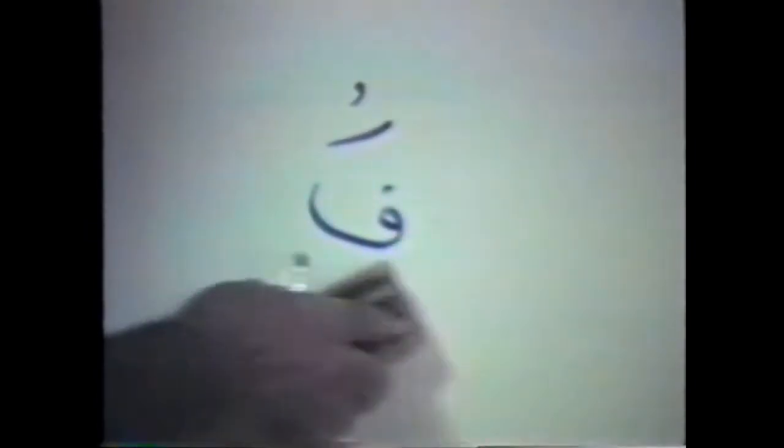Let us use the letter fa. This is the consonant fa. To make it fa, you put a slanted dash on top of it. To make it fi, you put a slanted dash under it. To make it fu, you put a comma on top of it. Of course, they don't all exist at the same time. It's either fa or fi or fu.